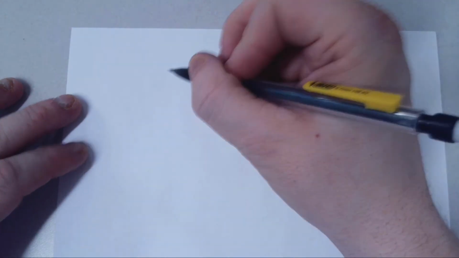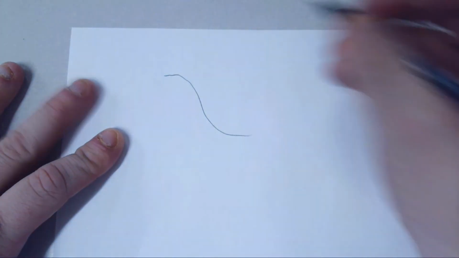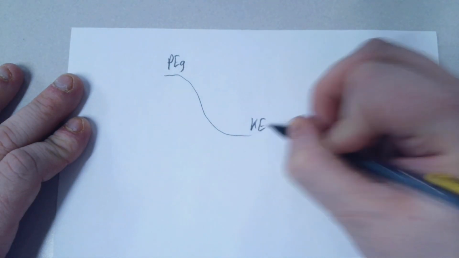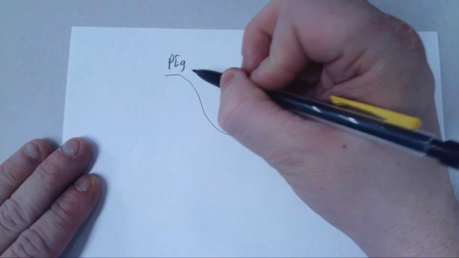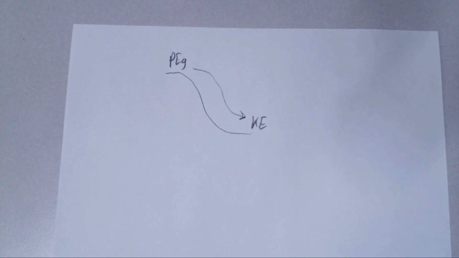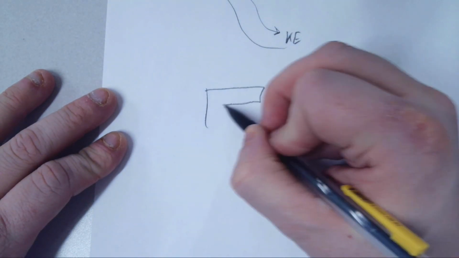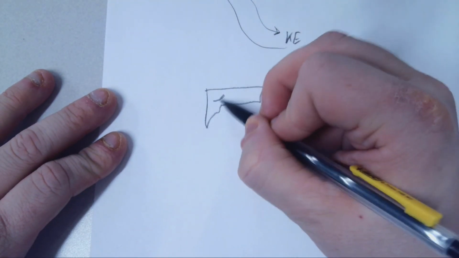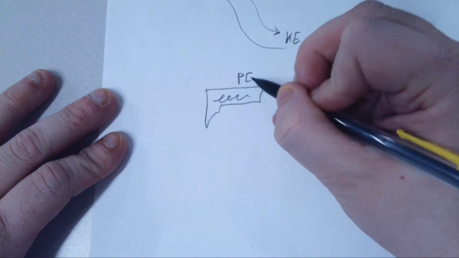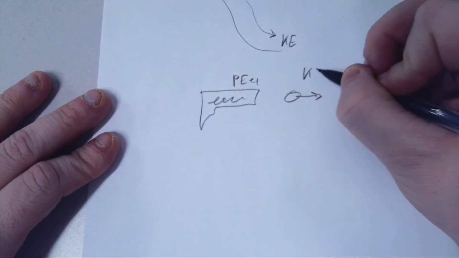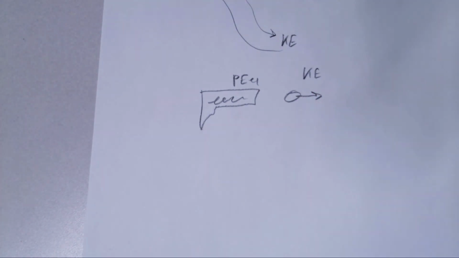We had some basic ones where you had a slide, and we had, let's say, gravitational at the top and kinetic at the bottom. And we knew that all of that transferred to there, so we could set them equal to each other and solve. We had another problem on that same worksheet where there was a spring-loaded gun with elastic potential energy, and then we could figure out how fast the ball was moving. So we had kinetic energy, and we could set those equal to each other.